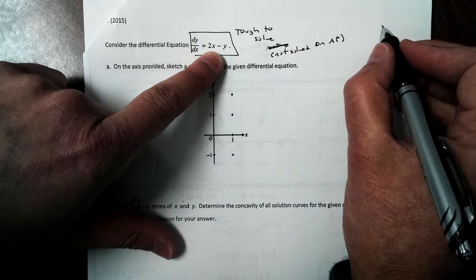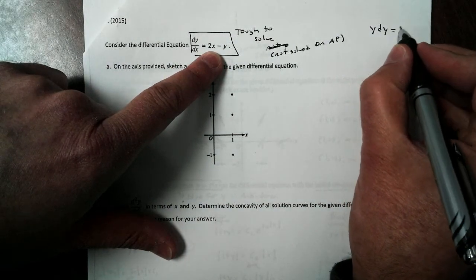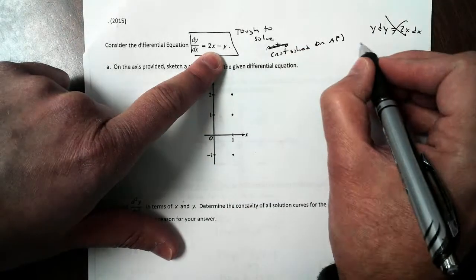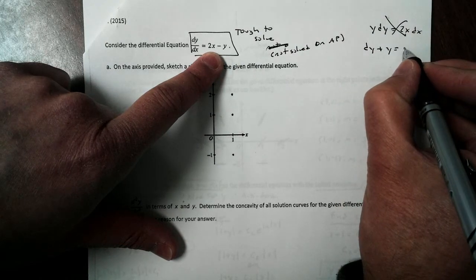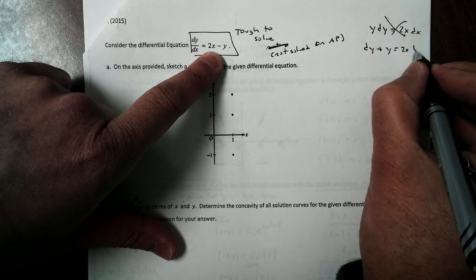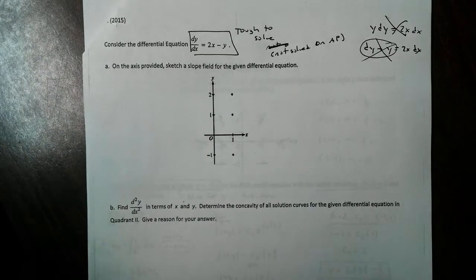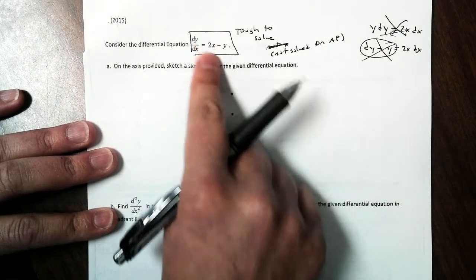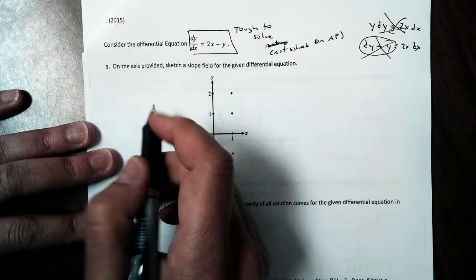Sometimes people think, oh, I can bring the y over by adding it, and I would get y dy equals 2x dx. But that is not the case. If I were to add y, we would get dy plus y equals 2x dx. And this right here, you don't want to try solving that one. That is not very friendly to solve. So the AP won't ask you to solve a question like this right here. But they will ask you to apply it, and that's what they're asking us right here.